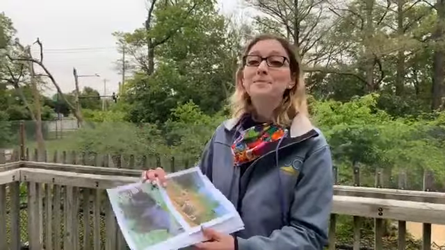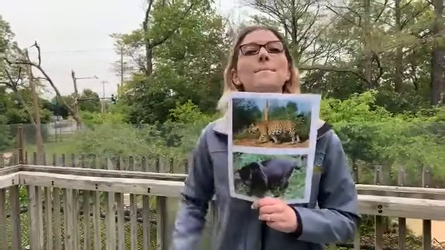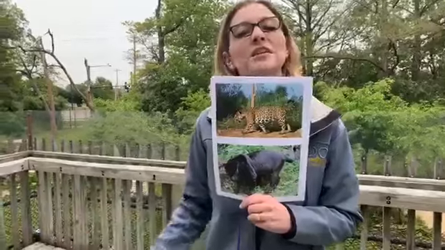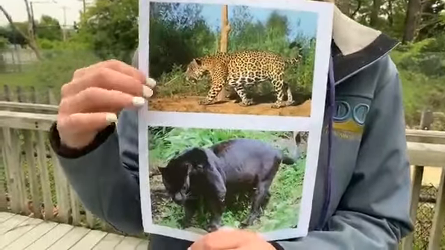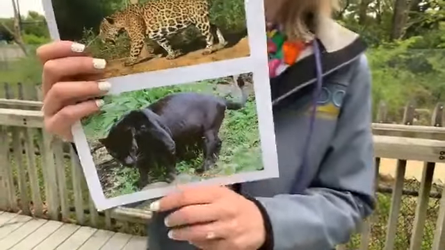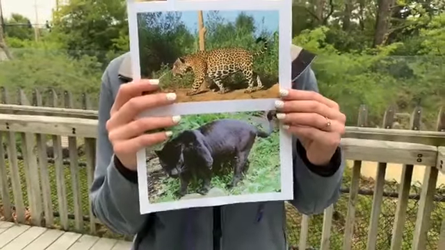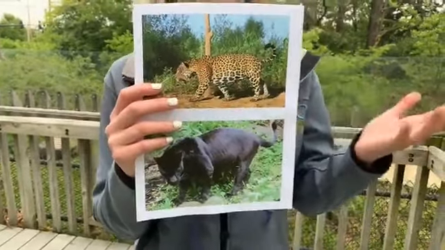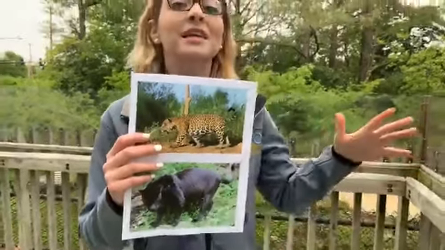Now on the flip side of that is a really interesting coloration. It's called melanism. And that's just a fancy word for saying animals whose predominant color, whose major color is the black or the brown. So this animal on the bottom, when I was younger, I thought black panthers were their own type of animal. But black panthers do not actually exist.